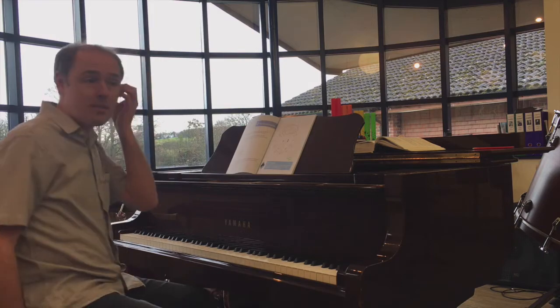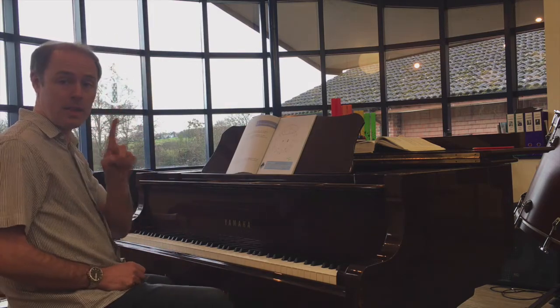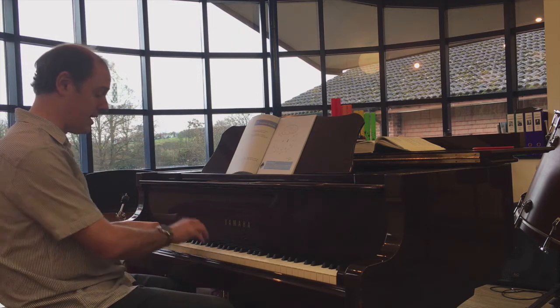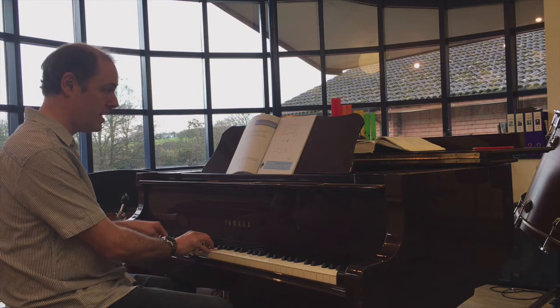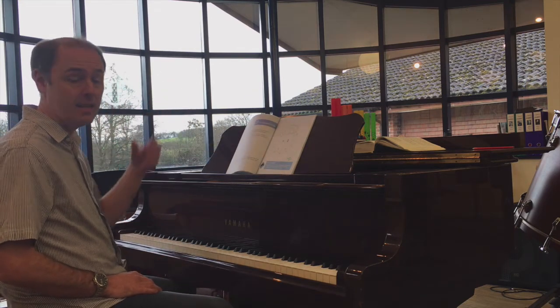I'm going to demonstrate something really simple that you might do. So I'm just going to play the bass note in my left hand and the 3-note chord in my right hand. And I'm going to use these 6 chords, F, C, G, D, A and E, quite freely.